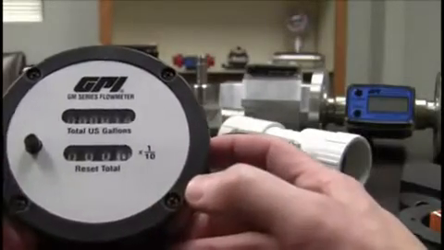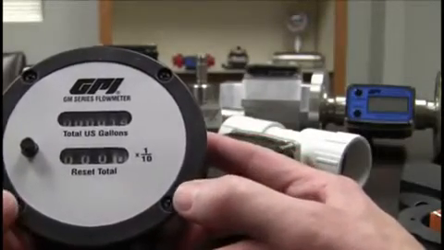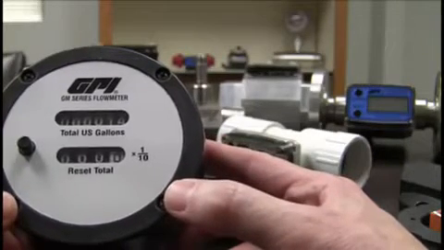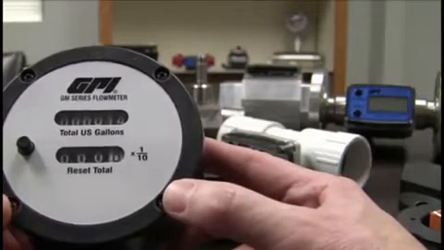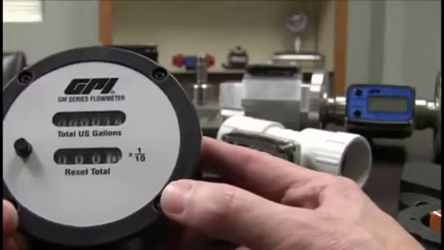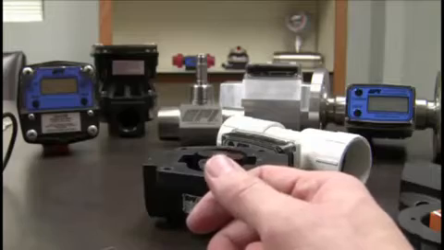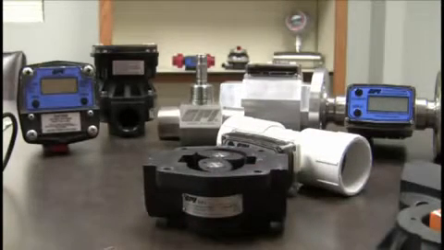And the nice thing here is, if you have this out in the middle of a field or someplace where you're trying to meter some fuel or something, and you don't get there but once or twice a year, or at least every few months, it's no fun to get out there and find that your batteries have died and you've lost all your information. So a mechanical meter works real well in that aspect.